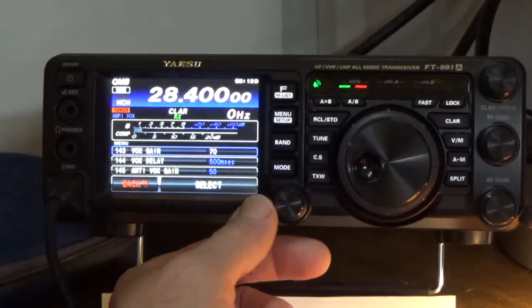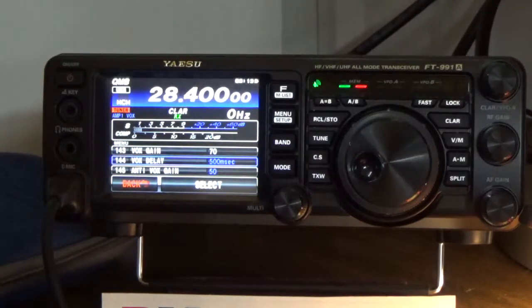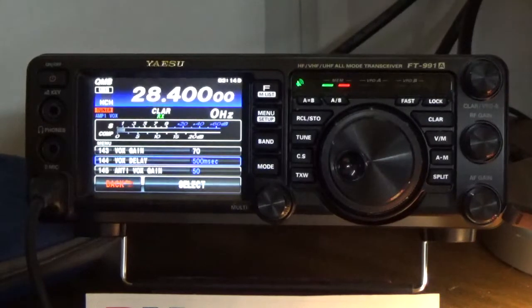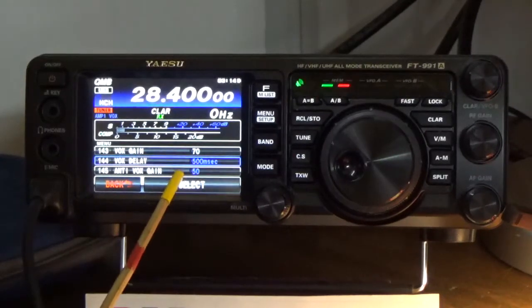Now the second setting that we have to do is what's called the voice delay. This is what I was talking about earlier. When I have pauses in my voice, just because I'm taking a breath or whatever, we want to make sure that the radio still stays in transmit mode. The default is 500 milliseconds.